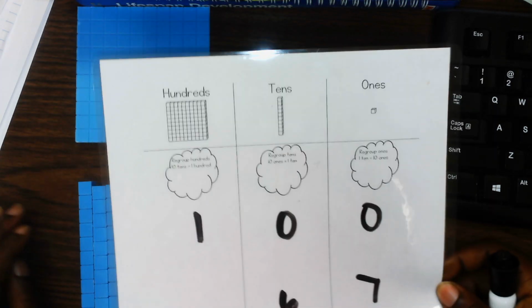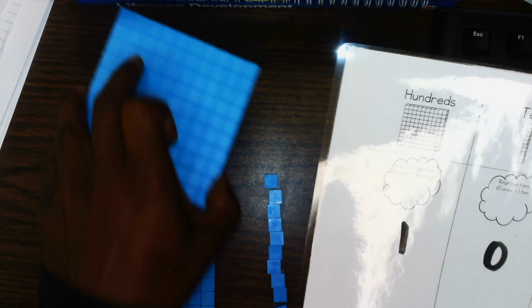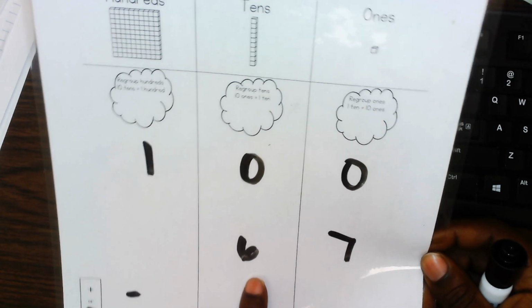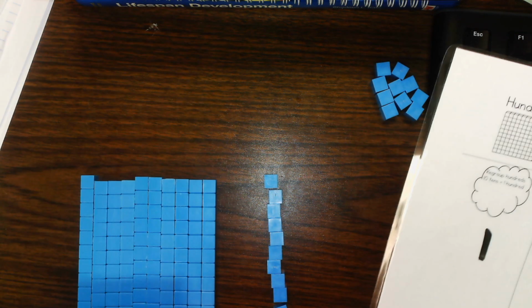Let's do that. The first thing we have to do is turn our 100 flat into 10 tens. That'll be a way for us to regroup easily. So we're going to take this 100 away because we don't need that. We need it simplified more to get to taking away 6 tens. We can't take away 6 tens from this 100 flat. We've got to take these tens and transform them into single units, rods, for us to be able to take away from that.